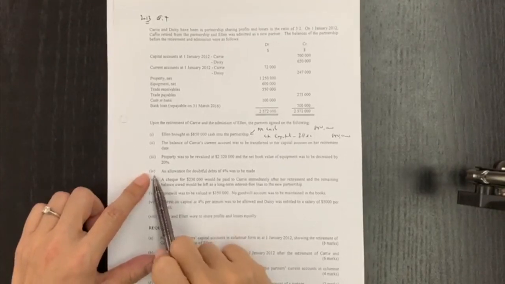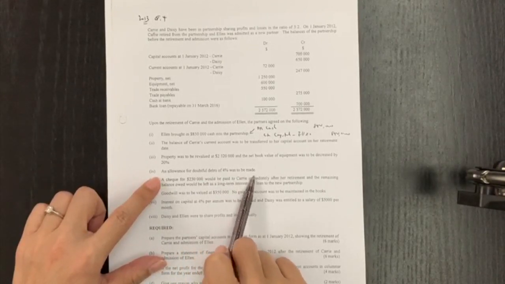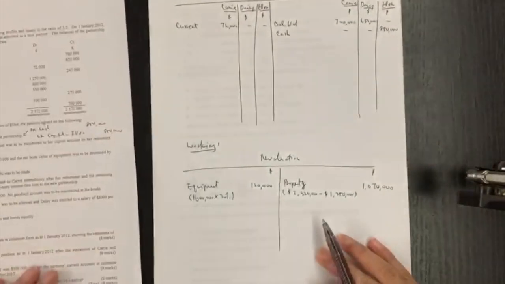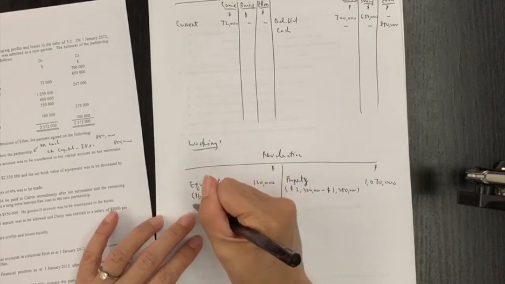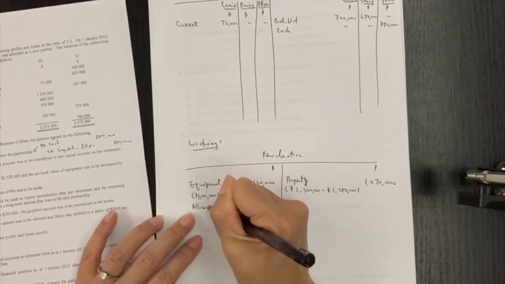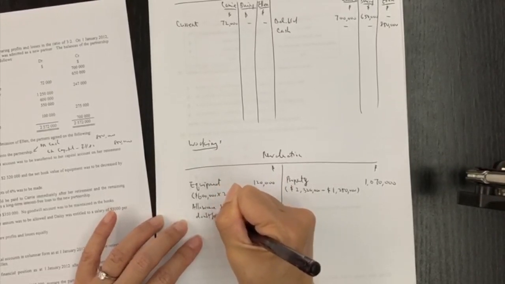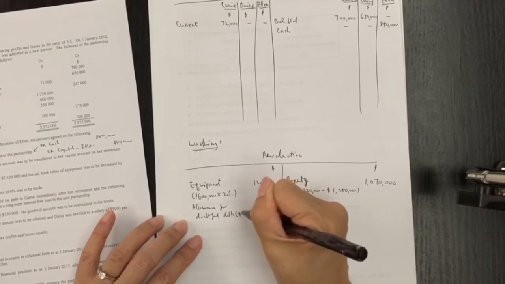Okay, so point number 4, an allowance for doubtful debts of 4% was to be made. Again, this is not a good thing, so that we put this on debit side of the revaluation accounts, which is allowance for doubtful debts of 4%.